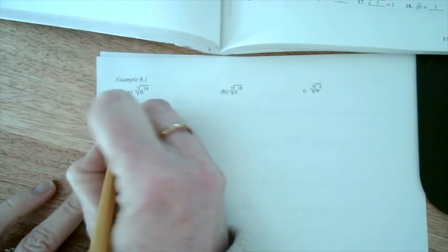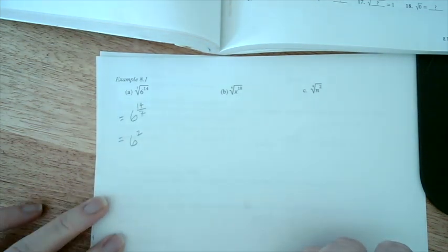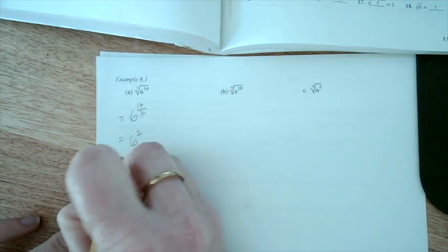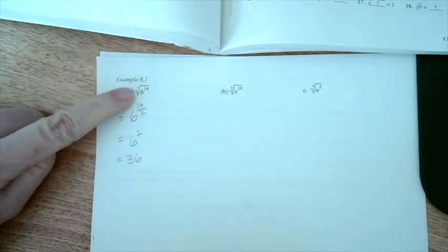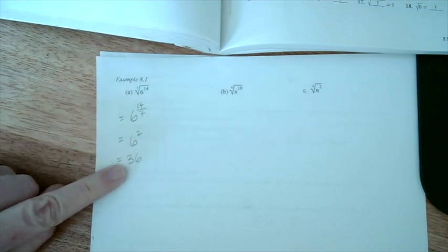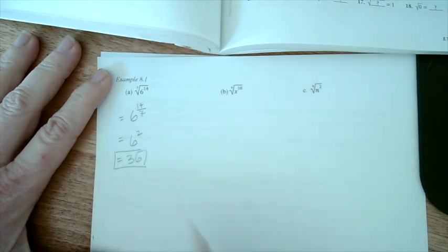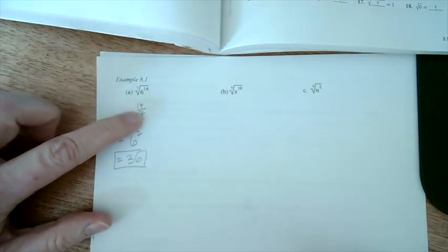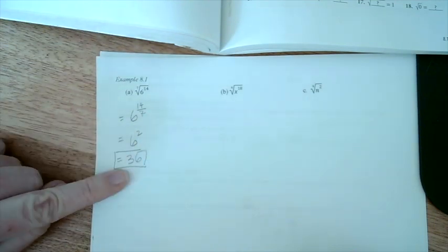So that means this becomes 6 squared. And that becomes 36. So this number right here is 36. So this is the answer. That's what I mean by simplify. If you have a fraction, you're going to simplify that fraction all the way down. And if you get to something like this, then you can simplify it even more.